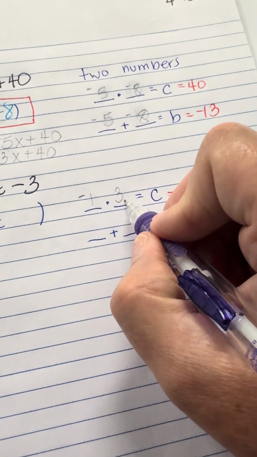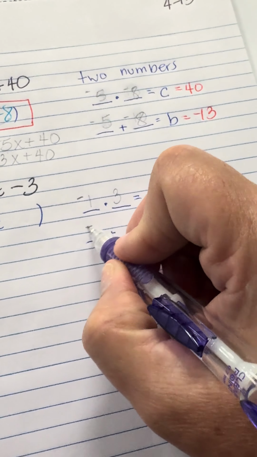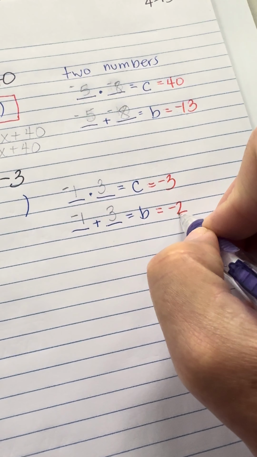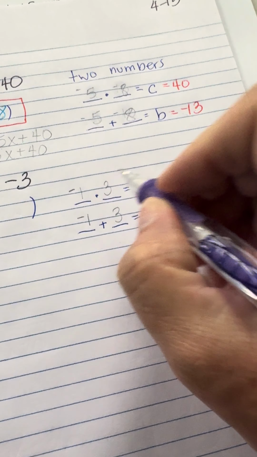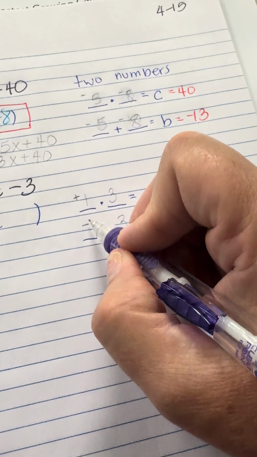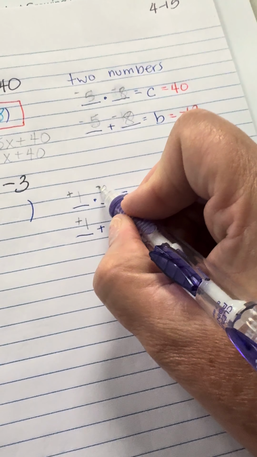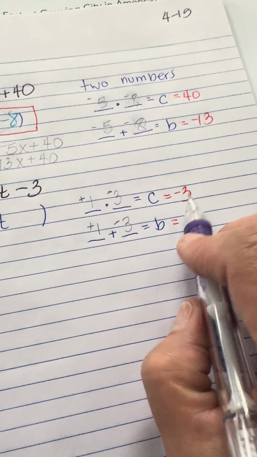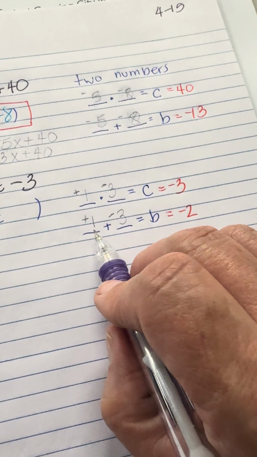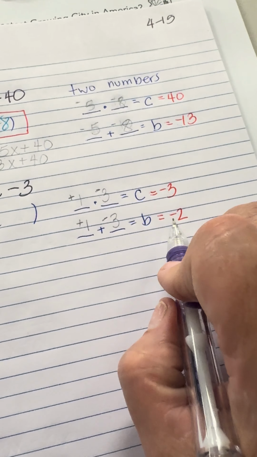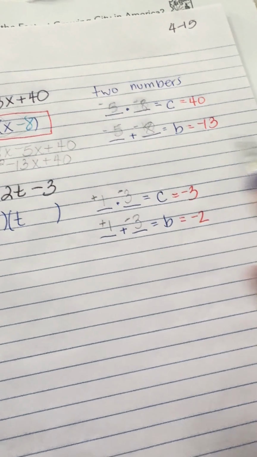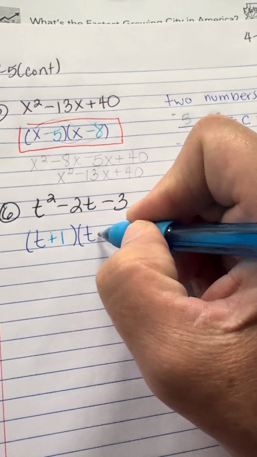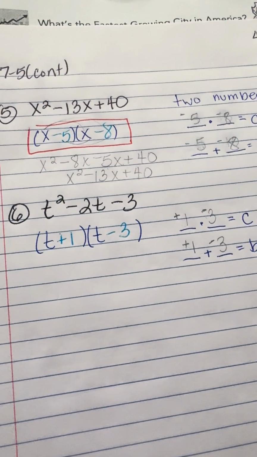So -1 times 3 is -3. -1 plus 3 is +2. I want it to be -2. So I'm going to switch the signs around. I'm going to make the 3 negative and the 1 positive. Since one of these is negative, I'll get a -3 here. -3 plus 1 is -2, so my two numbers are +1 and -3. And there is my solution.